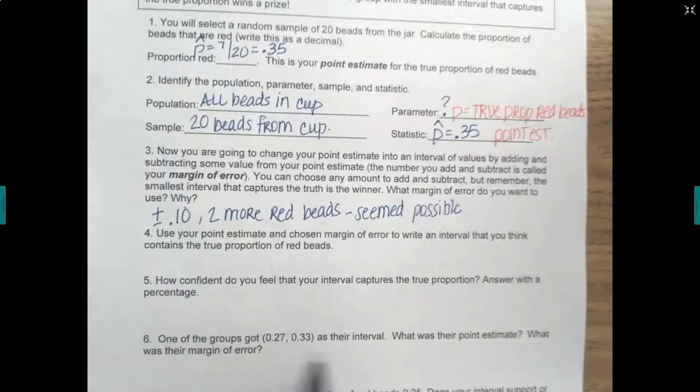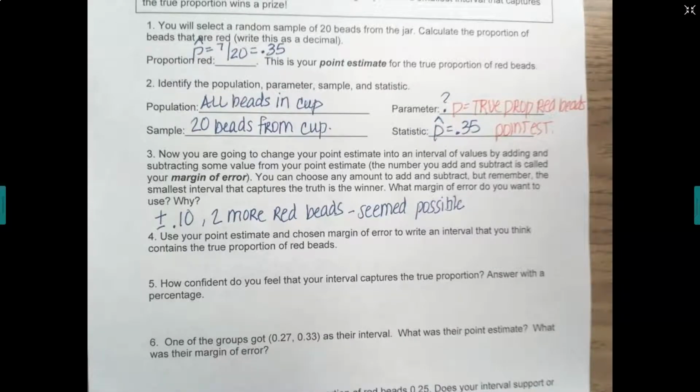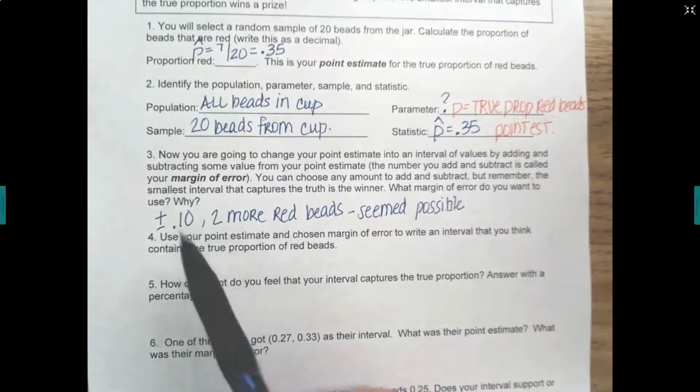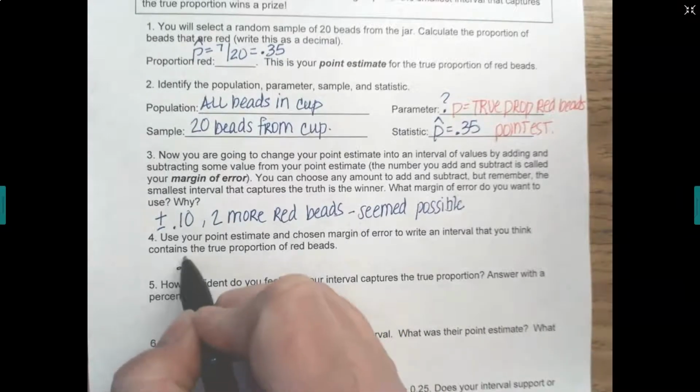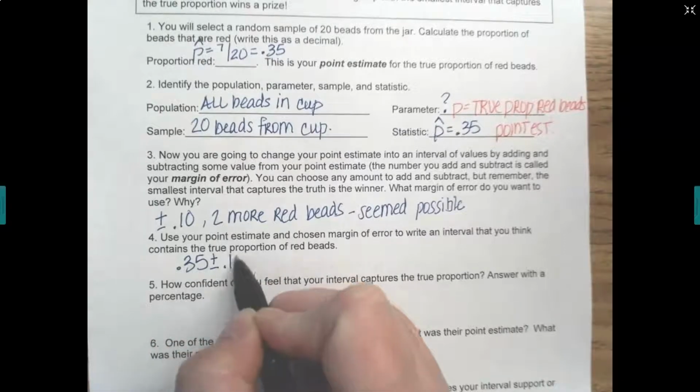So what I want you to do is take your point estimate. You don't have to use mine. The 0.35 is the point estimate, then take your margin of error, and add and subtract it. So our point estimate was 0.35. I had a margin of error of 0.10.